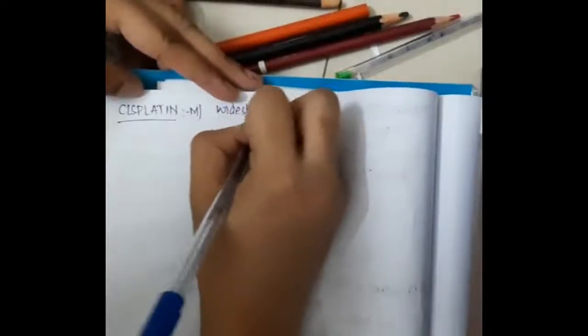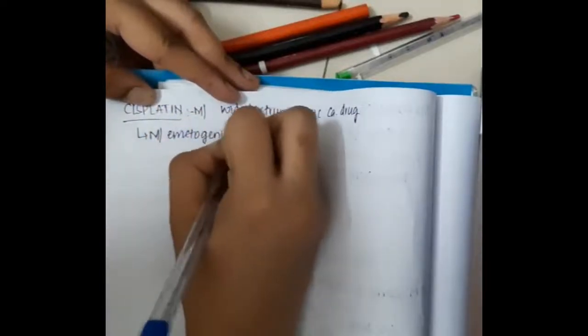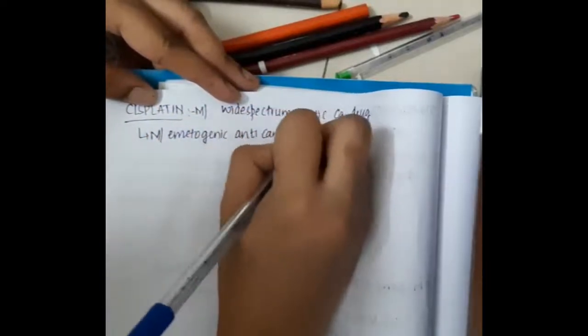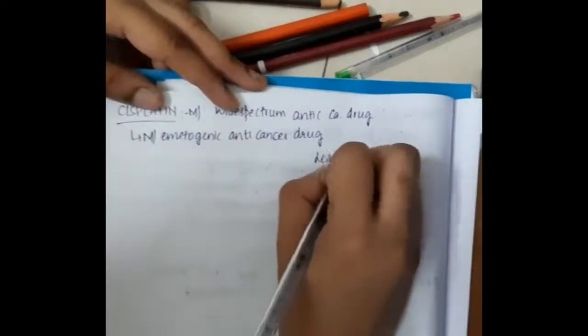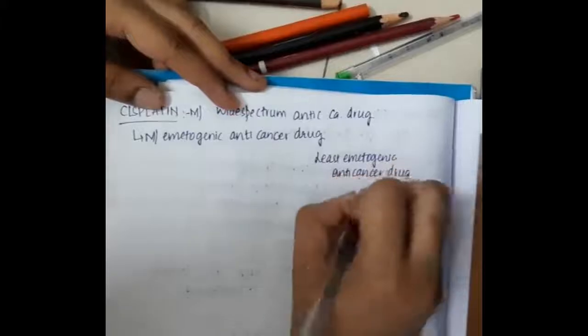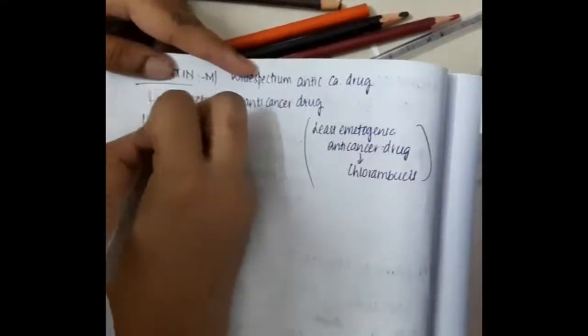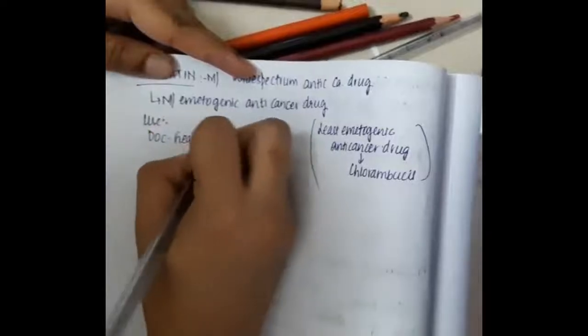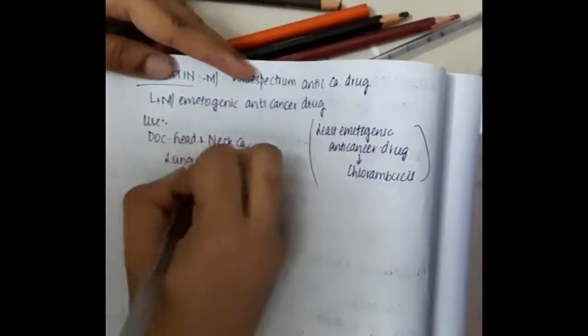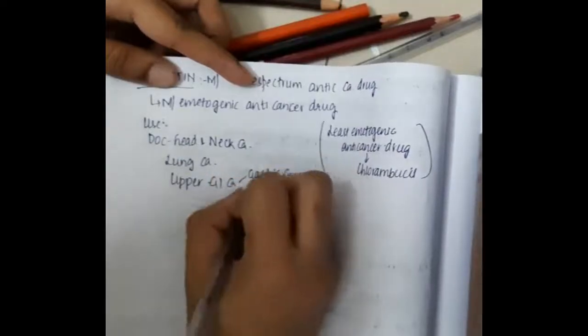Next we will learn first about Cisplatin. Cisplatin is the most wide spectrum anti-cancer drug. It is the most emetogenic anti-cancer drug. Before the uses of Cisplatin, the least emetogenic anti-cancer drug is chlorambucil.